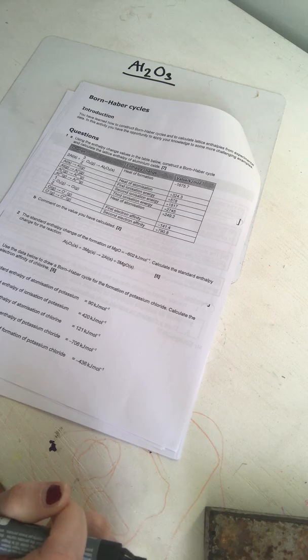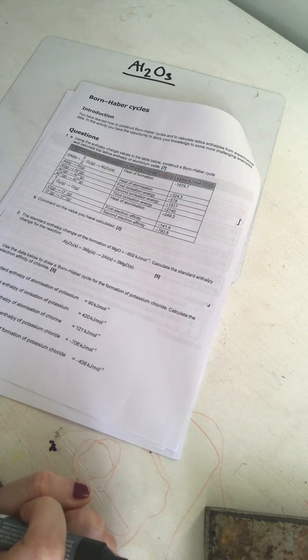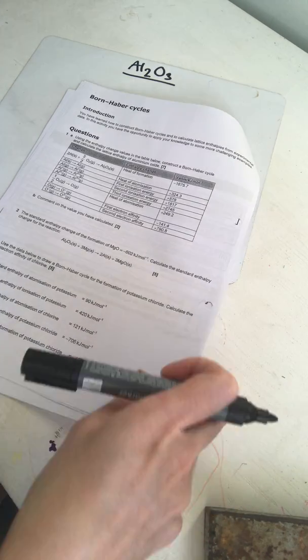So what we're going to look at here is how to use these values to construct a cycle when you have multiple charges on your ions.